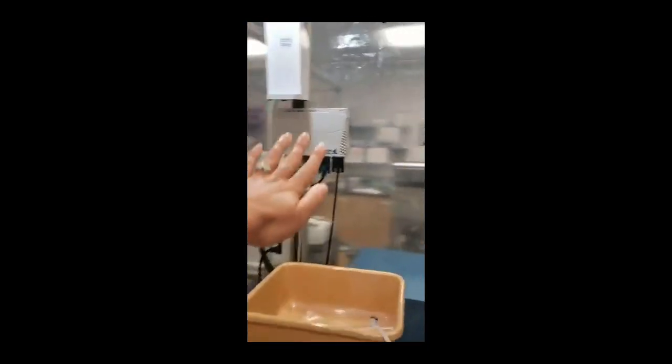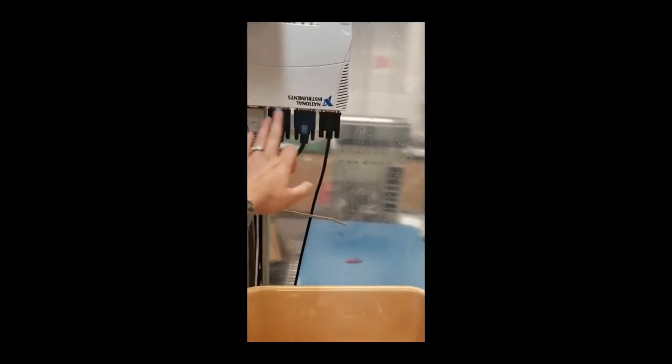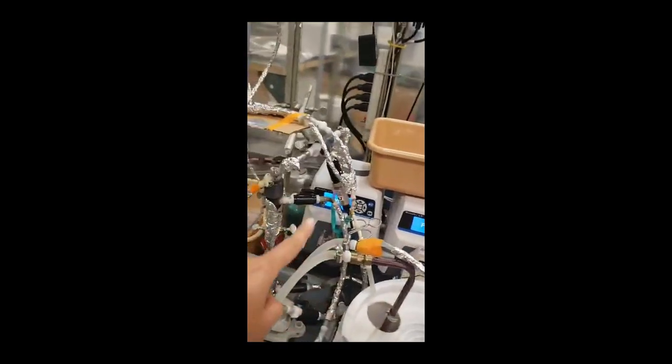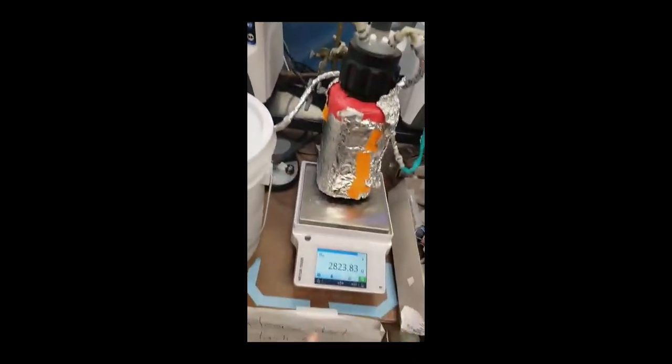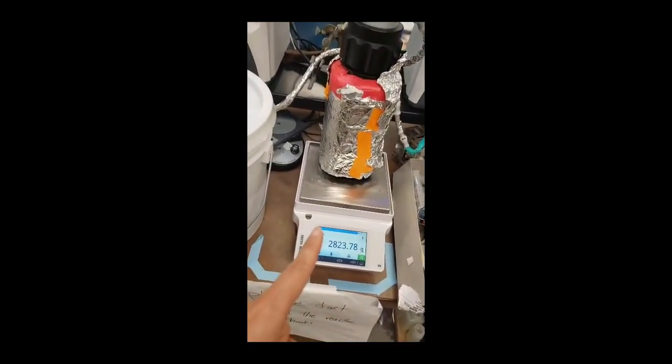I have this box, and here I have 4 RS-232 ports that are connected to these 3 pumps and to the measuring scale that I have here, because these are the kind of instruments that have these kinds of ports on the back of them.